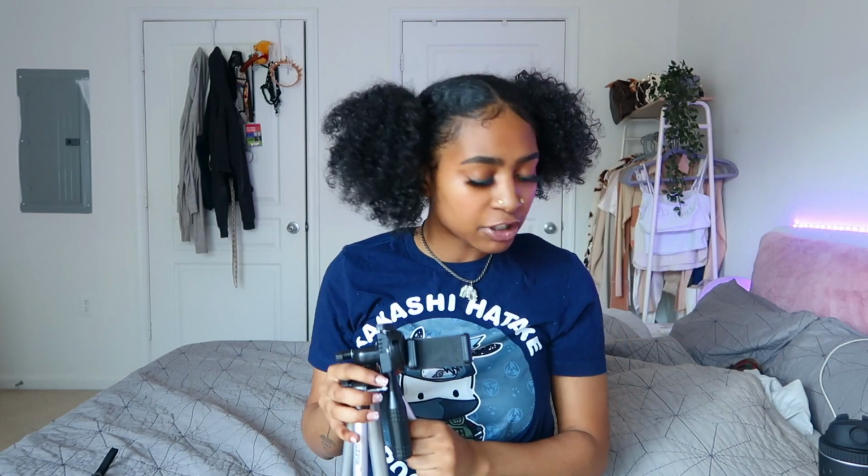Not every picture you're going to want to be super tall, and not every picture you're going to want to be hip level or eye level. So you're going to want to make sure you're able to adjust the height on these. Now, I have different tripods. Honestly, Amazon's going to be the best place to get it.